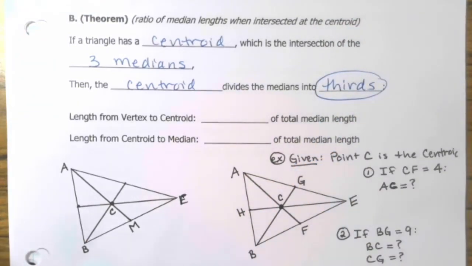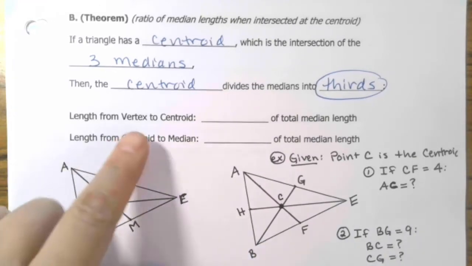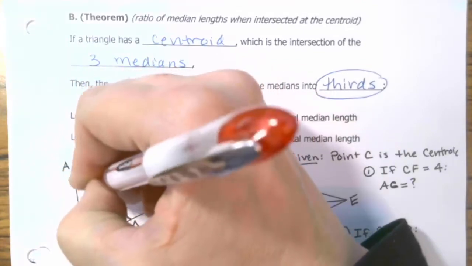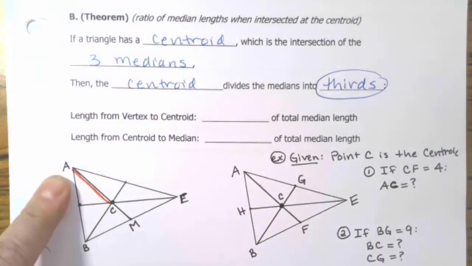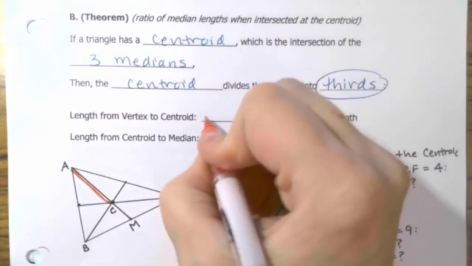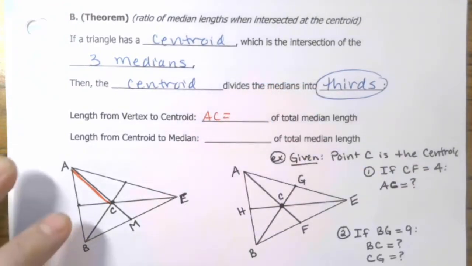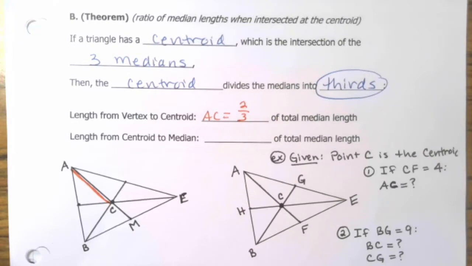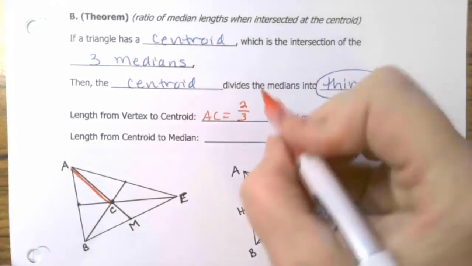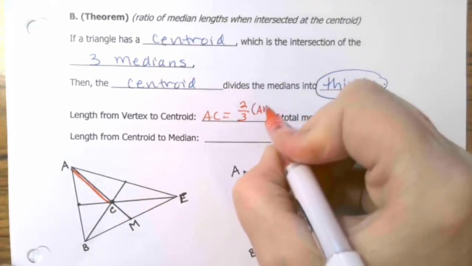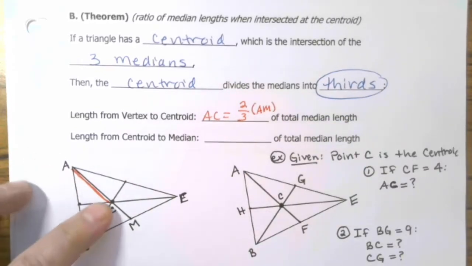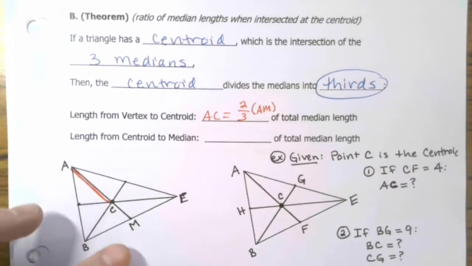So looking at this triangle, the length from the vertex to the centroid, so from A to C, vertex to centroid, is, so AC, is 2/3 of the median length. So it's 2/3 of AM. The length from the centroid to the midpoint, and this should be midpoint, not median.